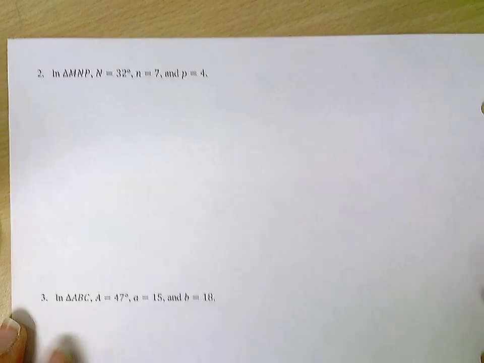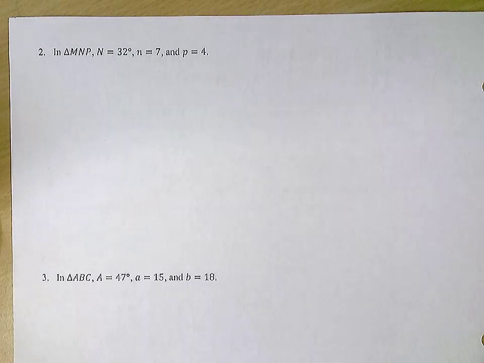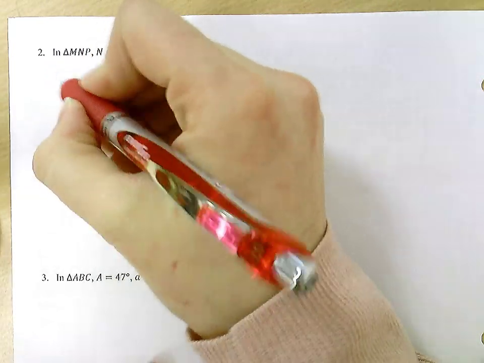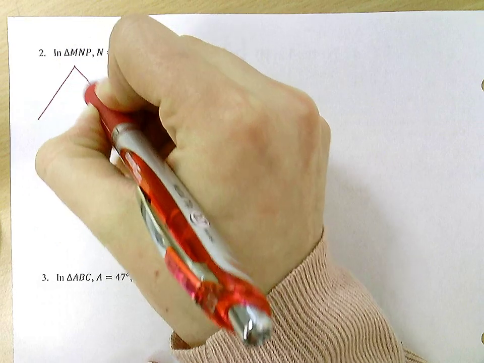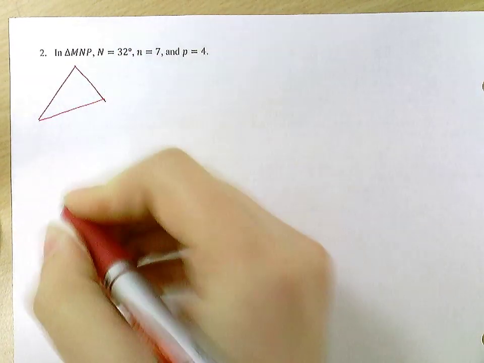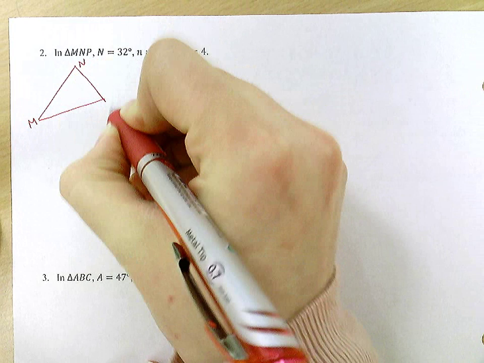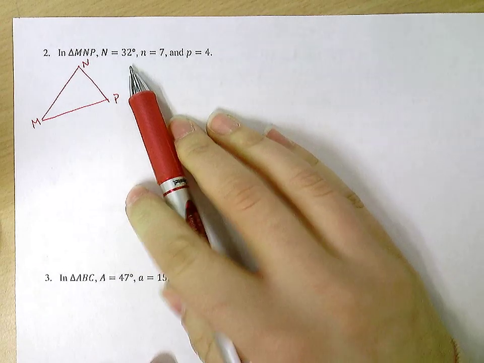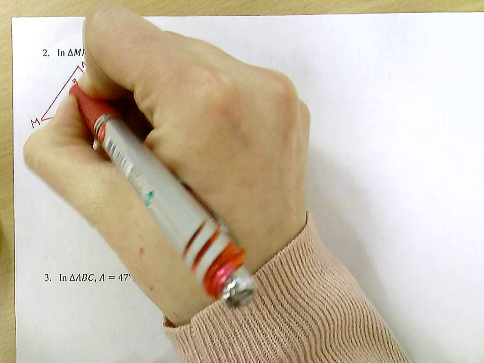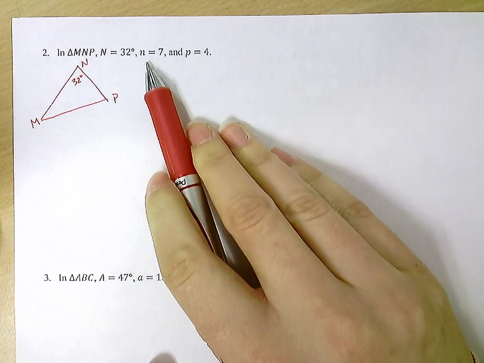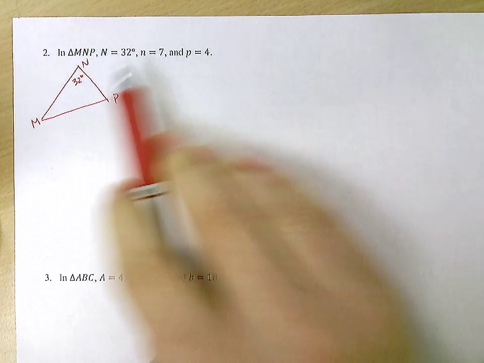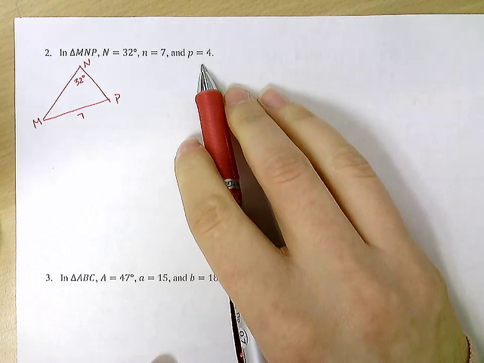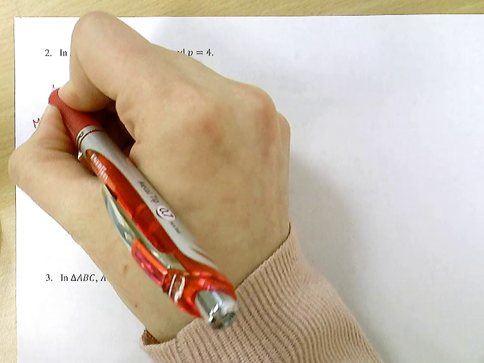All right, then on the back, number 2, we're going to do the same thing. So this time we're given triangle MNP. So again, I'm going to draw out this triangle. MNP. Okay, this time I'm given angle N. That one is 32 degrees. Lowercase n, so the side opposite angle N is 7. And lowercase p, the side opposite angle P is 4.